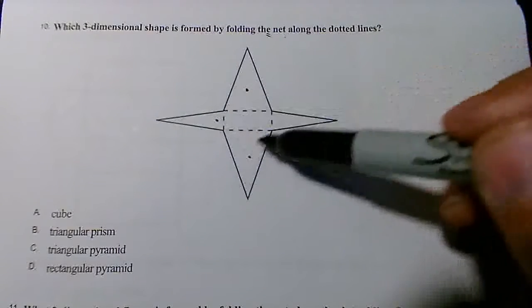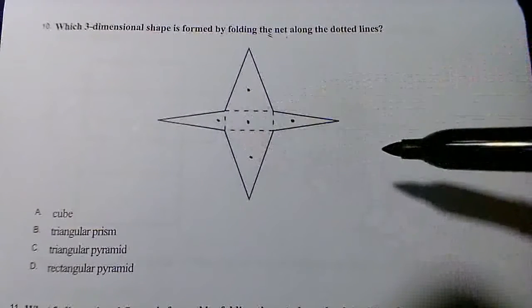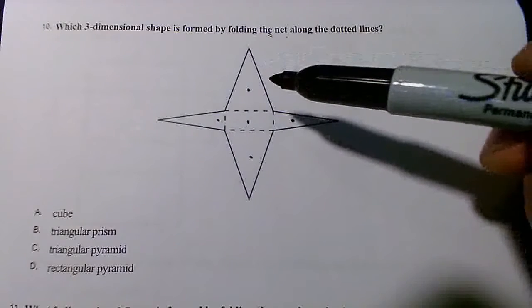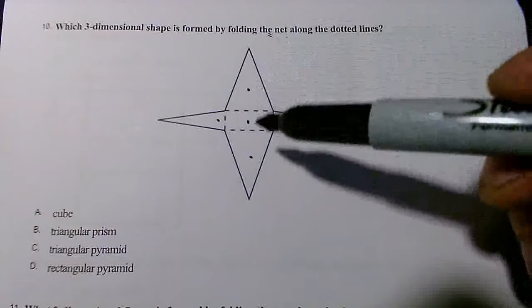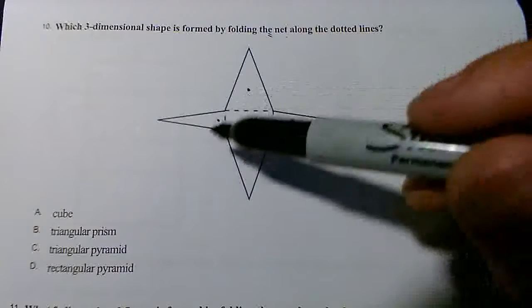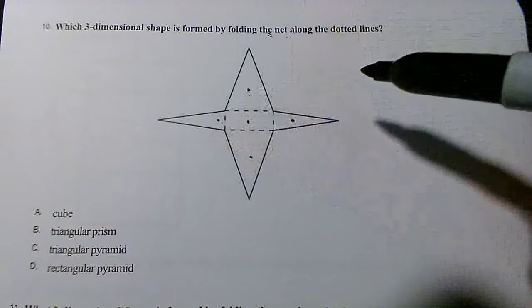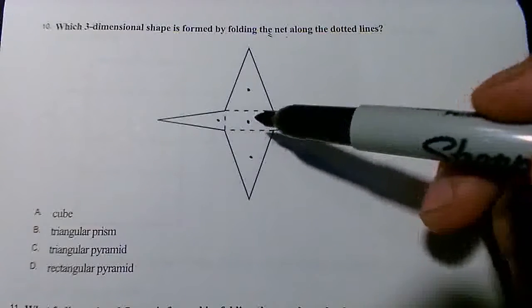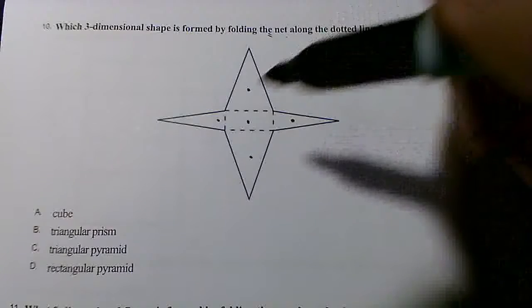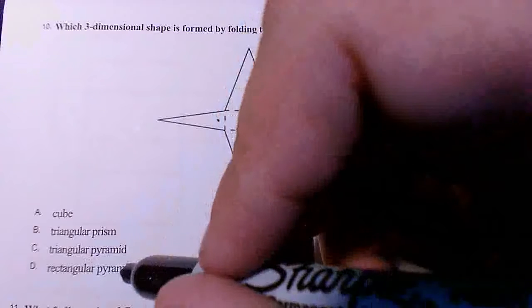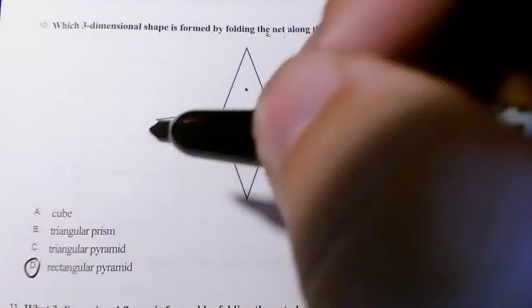This shape is formed with 4 triangles and 1 rectangle. Pyramids are made up of more than 2 triangles, and they are identified by whichever shape is in the center of it. In this case, there are 4 triangles, more than 2, and the shape in the center is a rectangle. Therefore, it is not going to be a triangular pyramid. It certainly isn't a triangular prism or a cube, which means it is a rectangular pyramid.